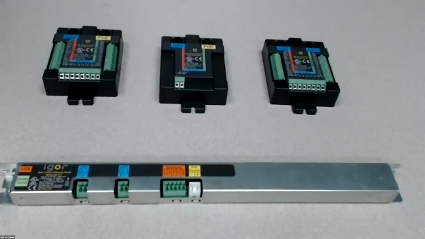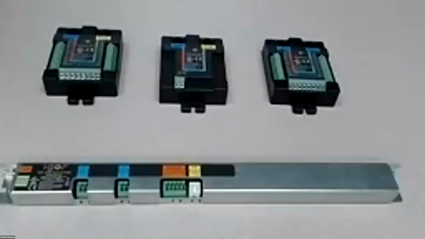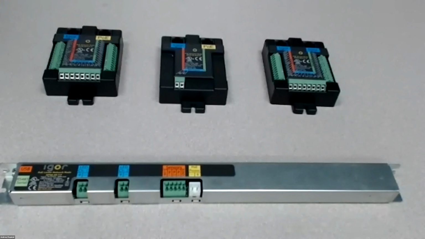So, going back to the presentation here, let me share my screen again. There we go. Oops, that's not the right screen. Sorry about this. How about this one? There we go.